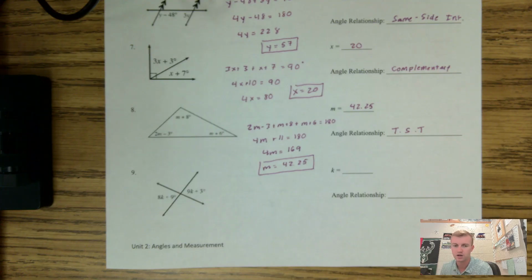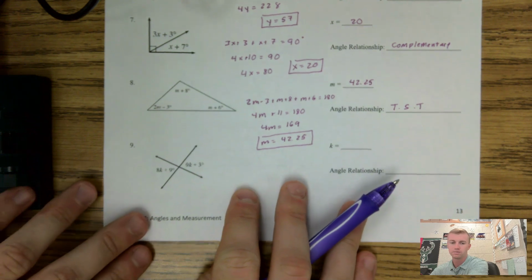Alright, and last but not least, we got number 9 here. So number 9, we see the x's right away. You're thinking vertical angles because you got those intersecting lines. Opposite angles here, in this case, are going to be congruent. So 8k plus 9 and 9k plus 3 are going to be the ones that are congruent there.